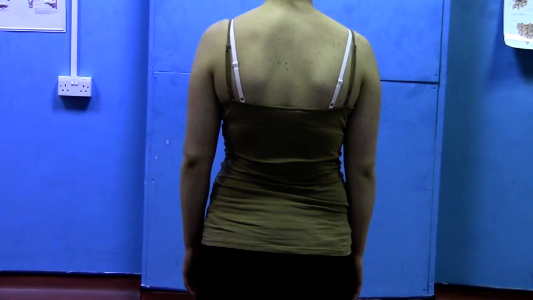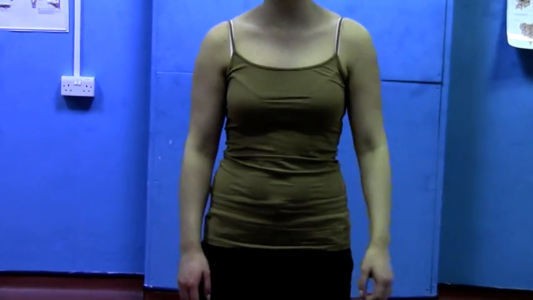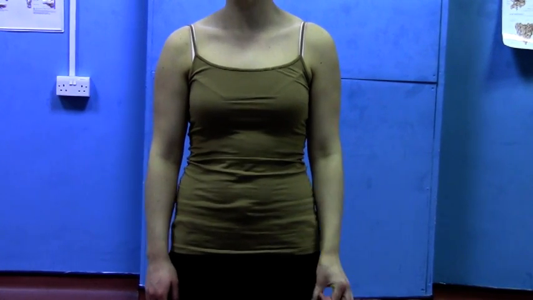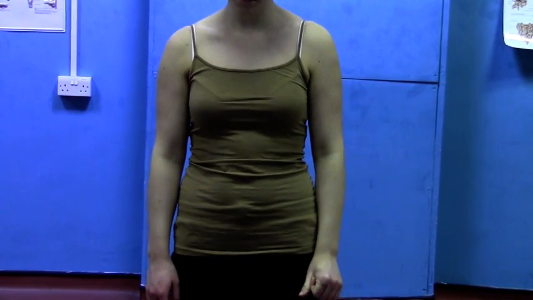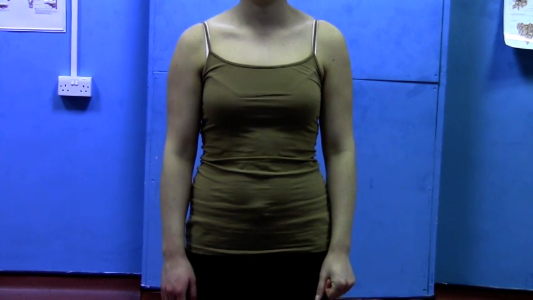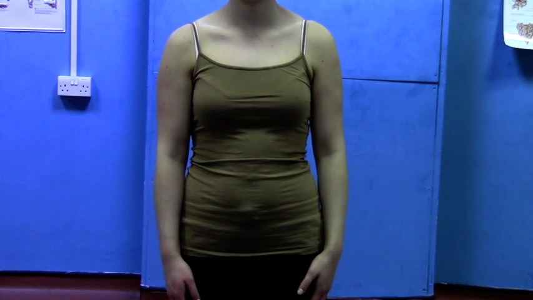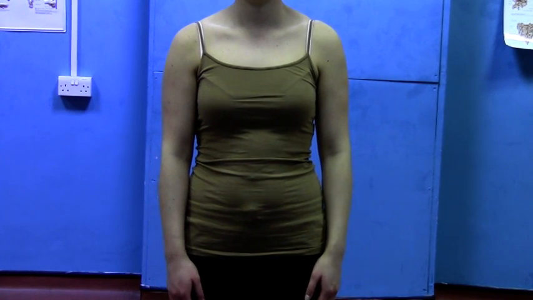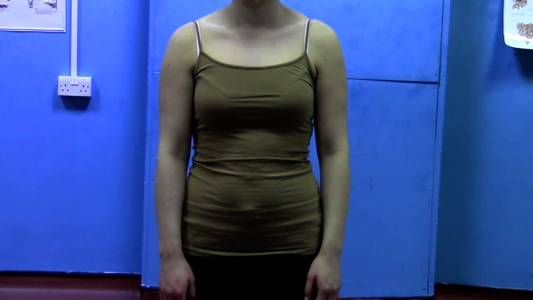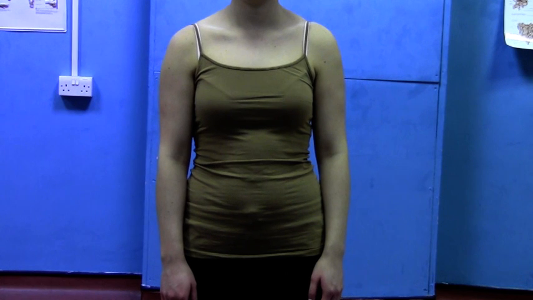Okay, if you'd like to now turn back around. Some other tests that we would do with the person standing. First of all, what we call the painful arc test. So once again, we're going back to that action of abduction, and we can do this one arm at a time. And this would be looking for indications of any form of bursa impingement type syndromes.